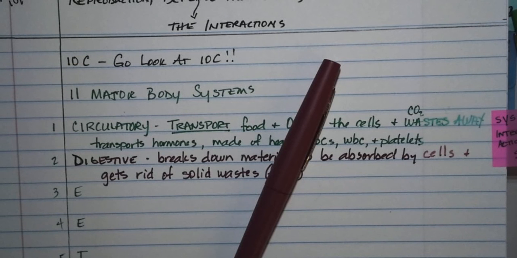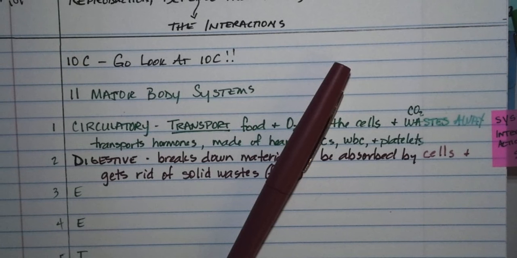A lot of it happens before it gets into the small intestine, because once it starts getting in the small intestine, it's got to be small enough to be absorbed into the bloodstream. So the stomach and the top of the small intestine are where the main bulk of your digestion, the breaking the food down, happens, and then the rest of the small intestine is where it gets absorbed. Now, the other thing is, it also takes in oxygen, right, and transports it.